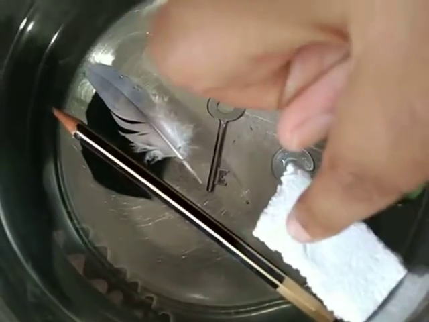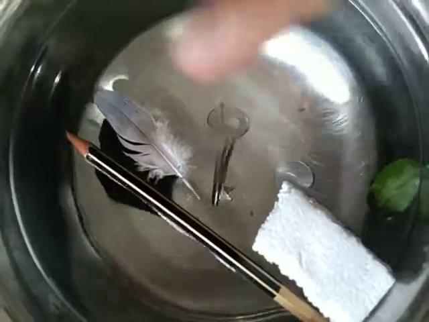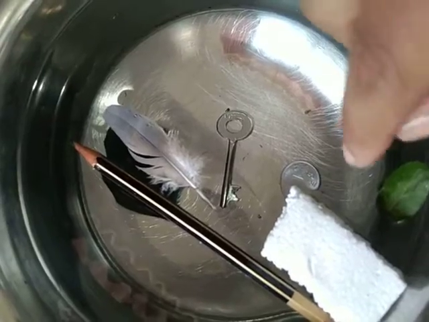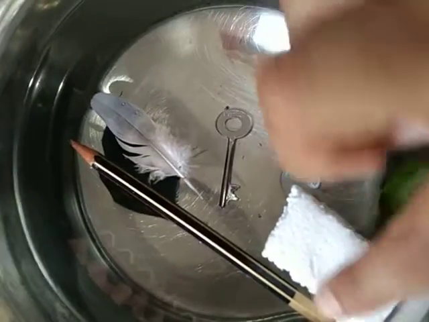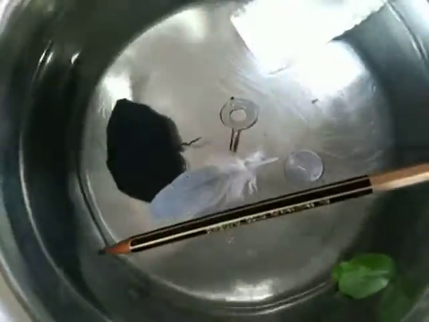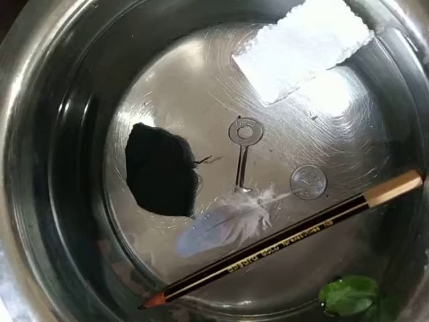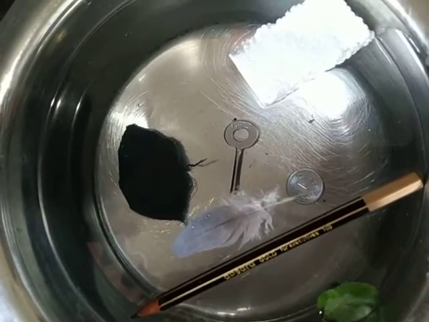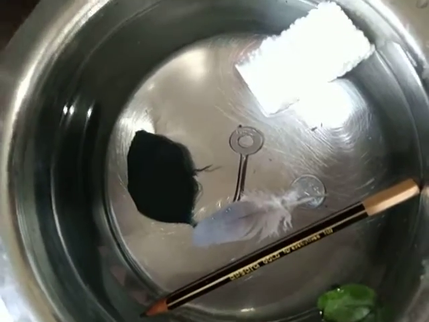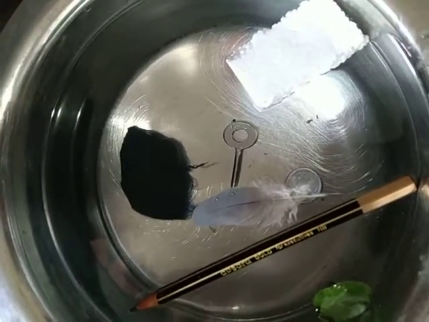Then this feather, thermocol and leaf are still floating in the water. Why? Because they are light in weight, as well as it depends on the material also. Okay, the material of the objects which sink down and float around in the water. Okay, so I hope that you have understood the topic named float and sink down, which I taught you in yesterday's lecture. So this is the activity of that topic.